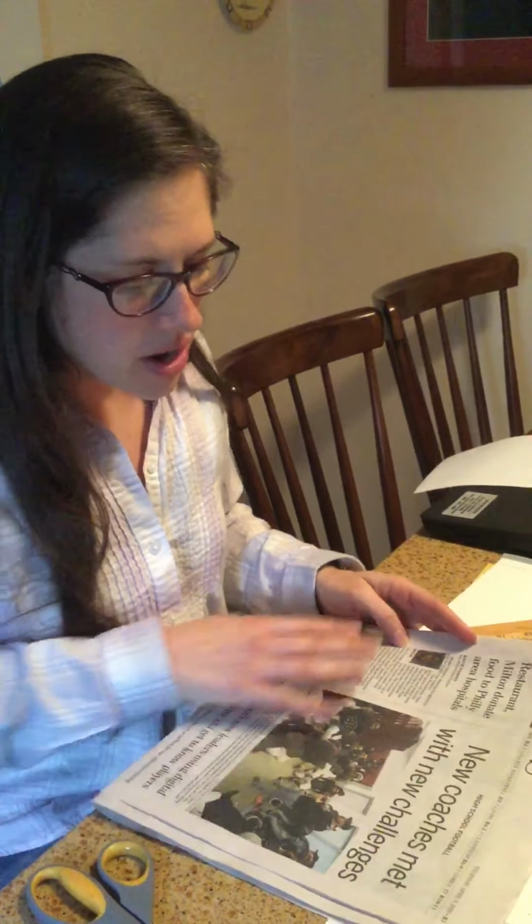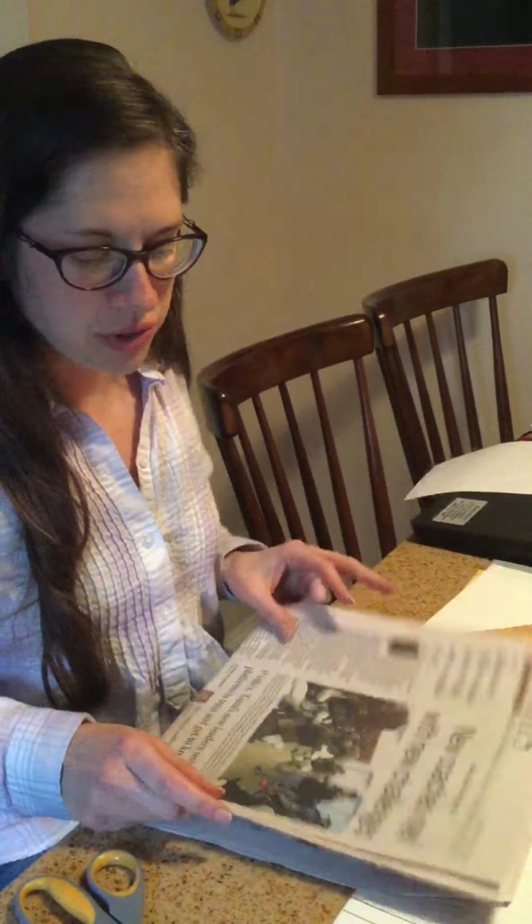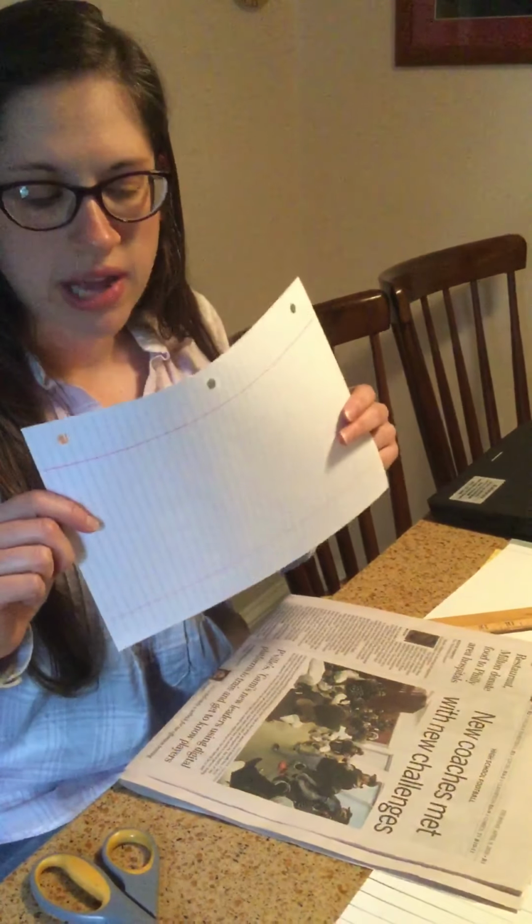You may have to use a marker instead of a pencil or a pen so that you can go over those lines and make sure that you can see the lines for your cutting. But you certainly can use a newspaper. And if nothing else, if you have lined paper, you can use lined paper.